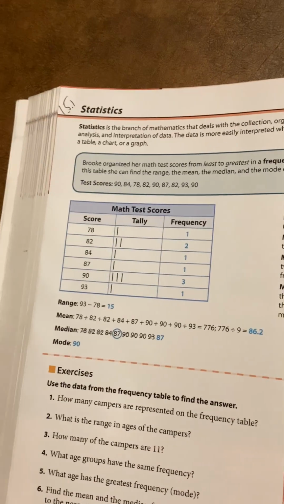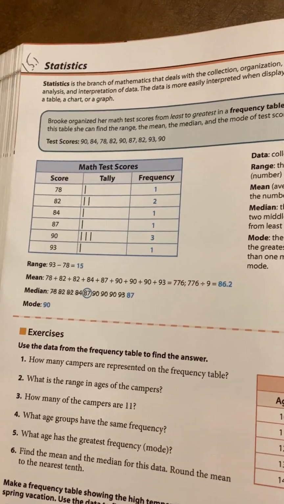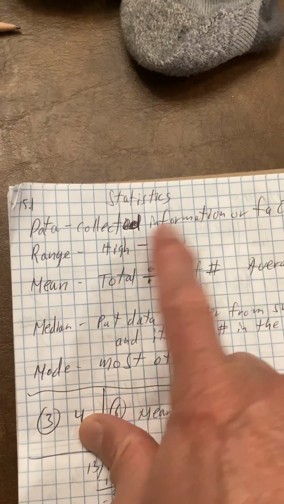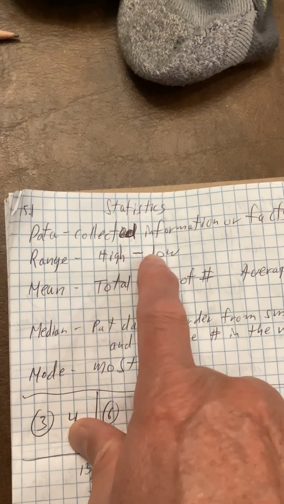Here we go. 15.1 Statistics, Chapter 15. All right, anyways, data is just a collection of information or facts. Range is high minus low, or max minus min.